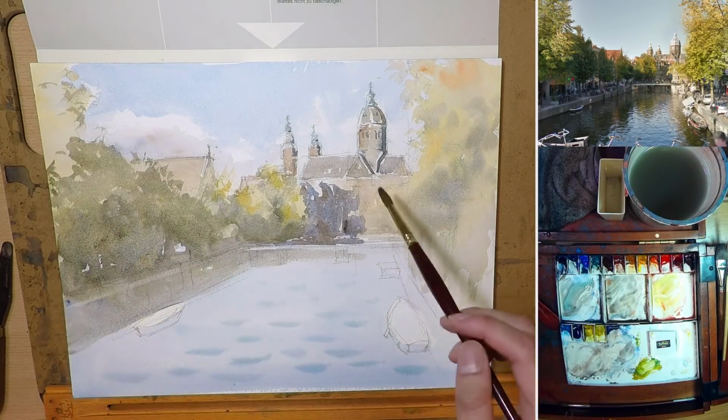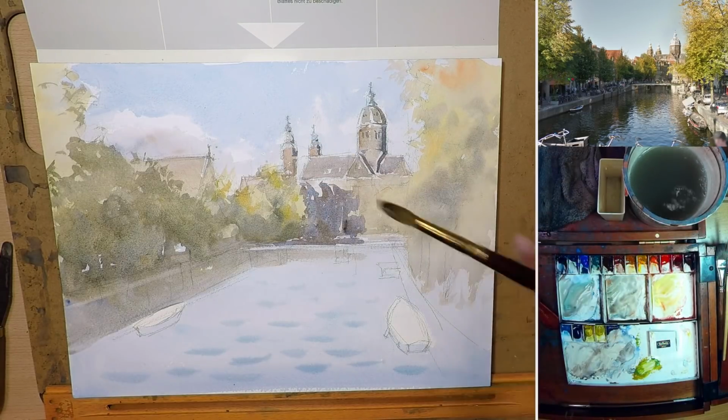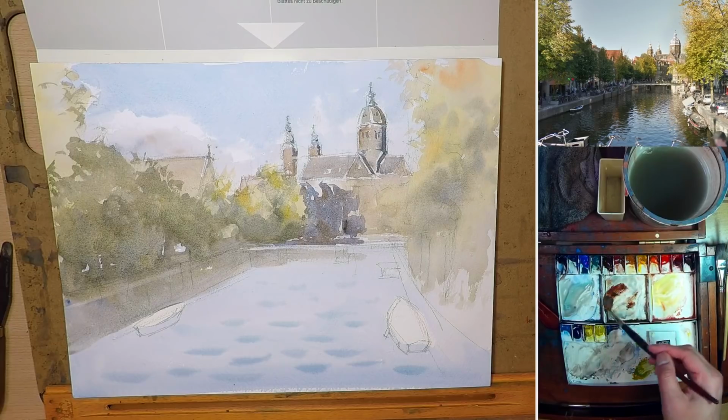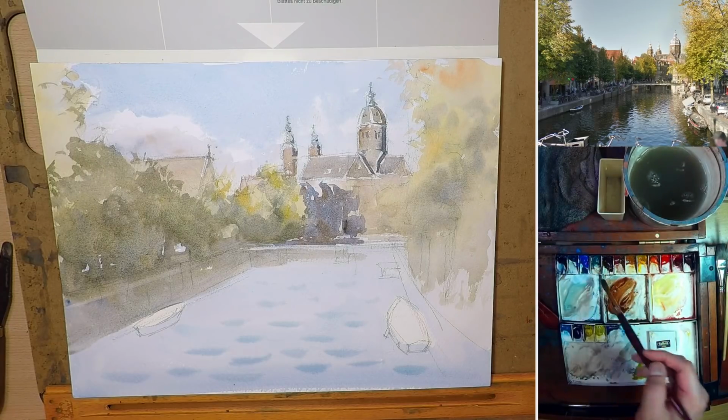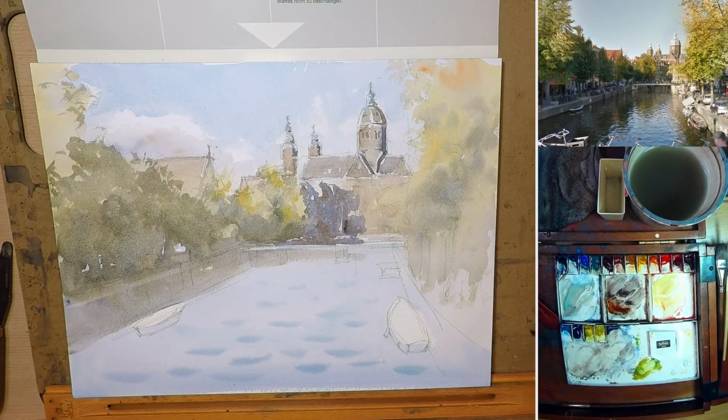Okay, now let me work on this side, which is mostly light. So what I'm gonna do is just drop some water on it, and that's a lot of umber. Again, make some dark color and just go with it. Now I don't want to paint everything dark here because there's a lot more light here.